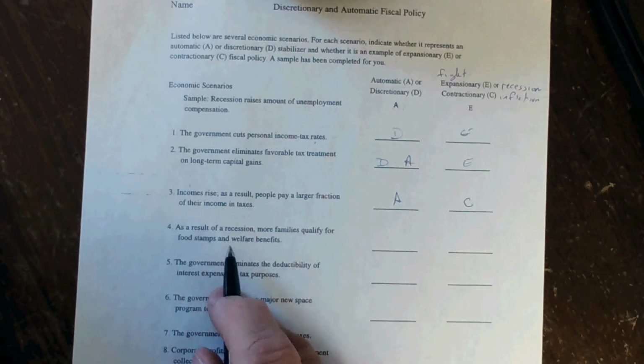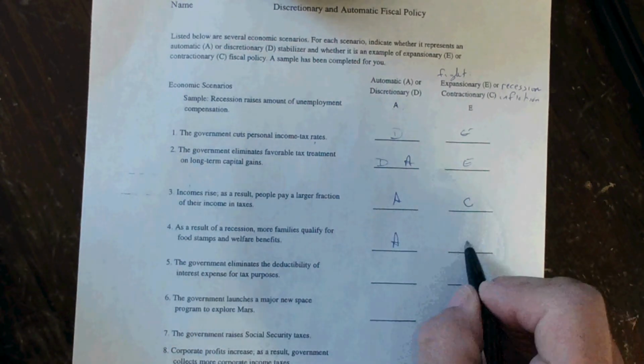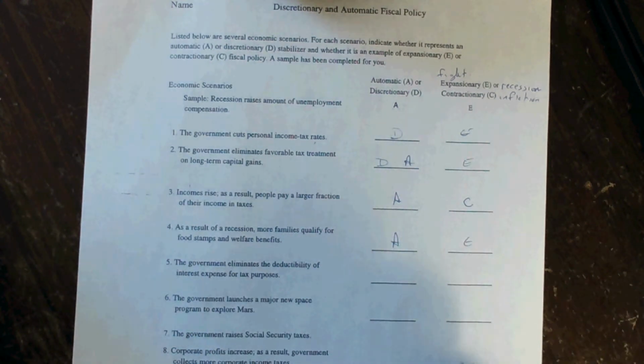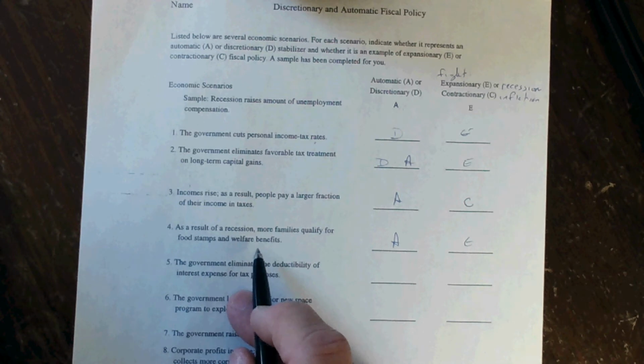As a result of a recession, more families qualify for food stamps and welfare benefits. These are on the books, so when we slide into recession, more people qualify automatically, and it will expand the economy. When the economy grows and unemployment falls, fewer people will qualify for food stamps and welfare benefits, and that will avoid pushing us into the inflationary range above full employment and vertical range.